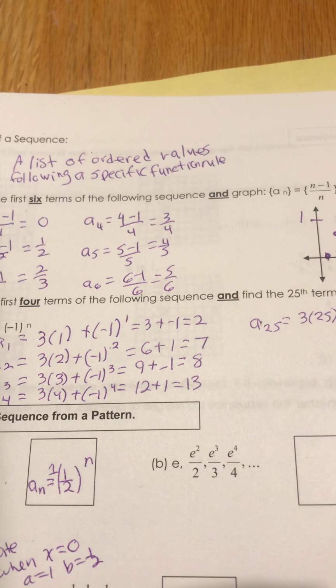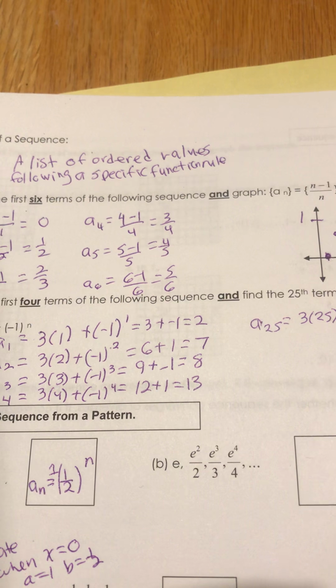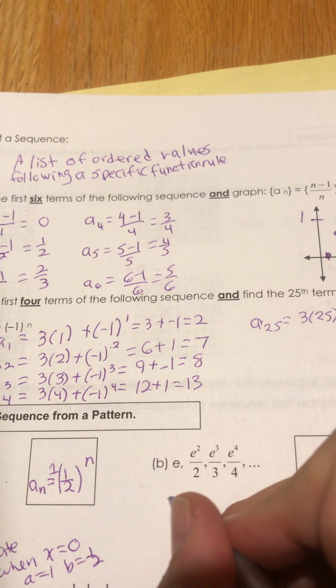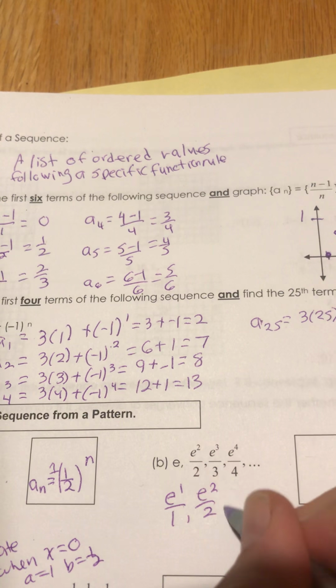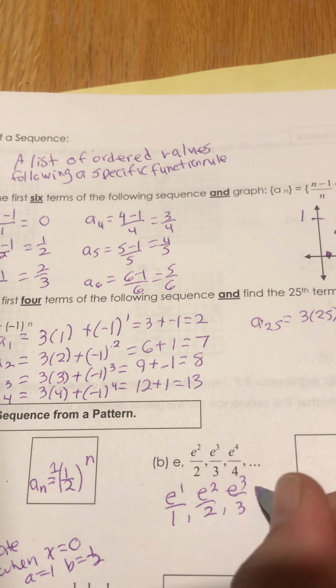Next one over. So this is really E to the first over 1, E to the second over 2, E to the third over 3, E to the fourth over 4. So hopefully you can see.